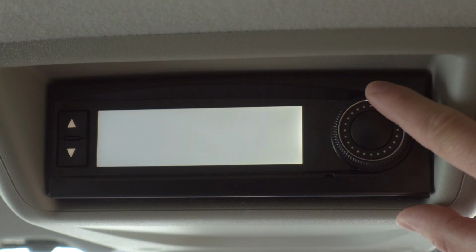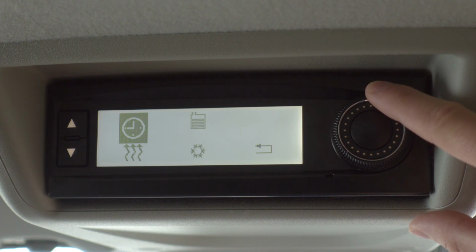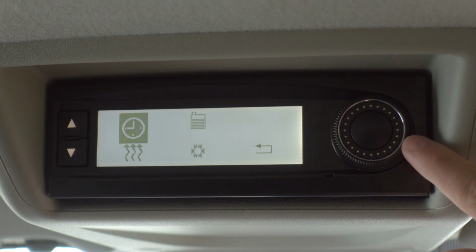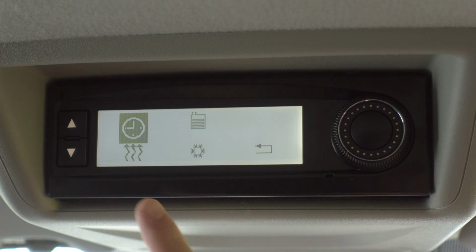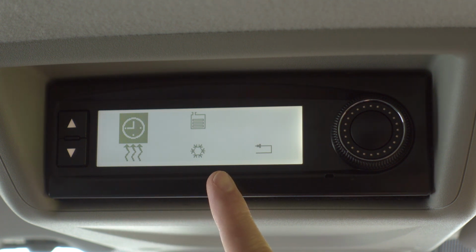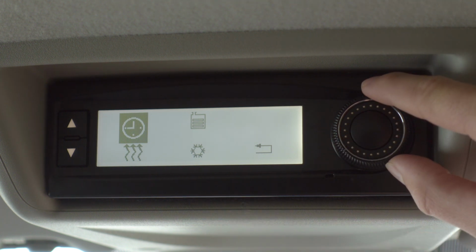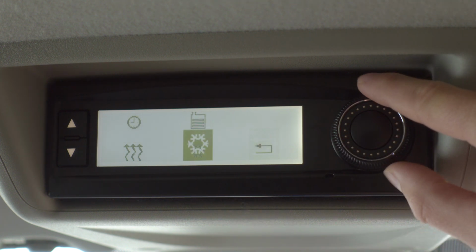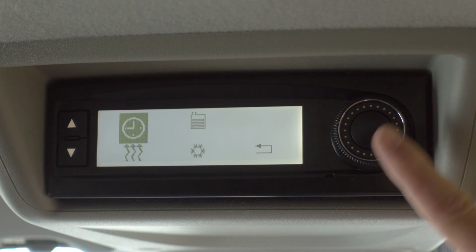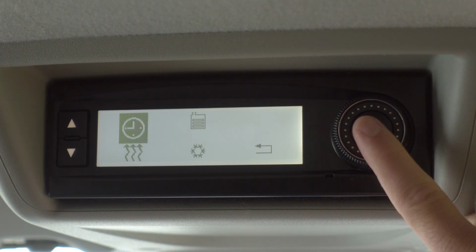Today we continue the Exploring the Nugget series by looking at the control panel for the Ford Transit Custom Nugget. Let's go. So, moving into the sub menu by turning the outer dial, you'll see there are four sections: the clock, the water, the heater and the fridge. You turn the outside of the dial to highlight the one you want, and then you push the button in the center to select.